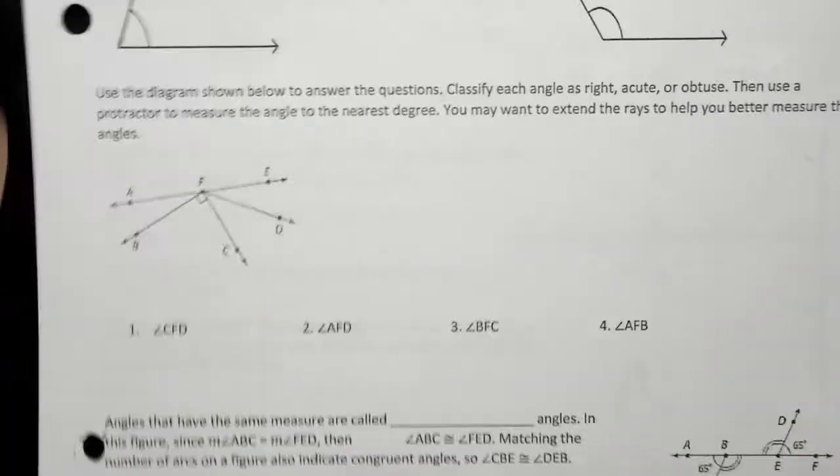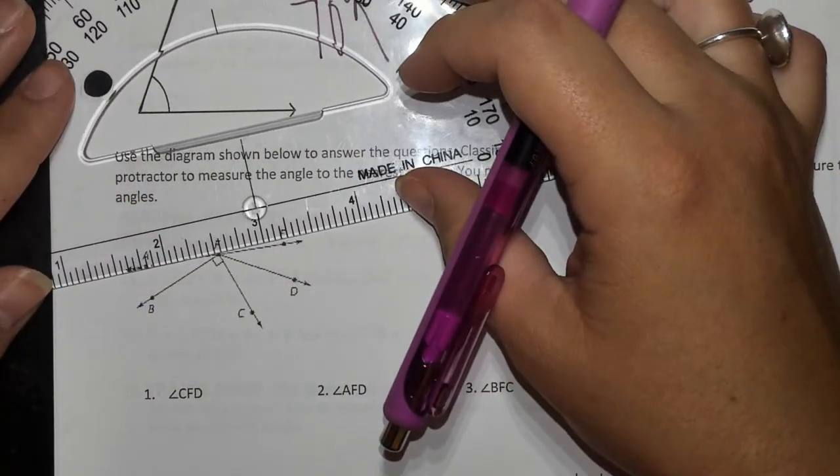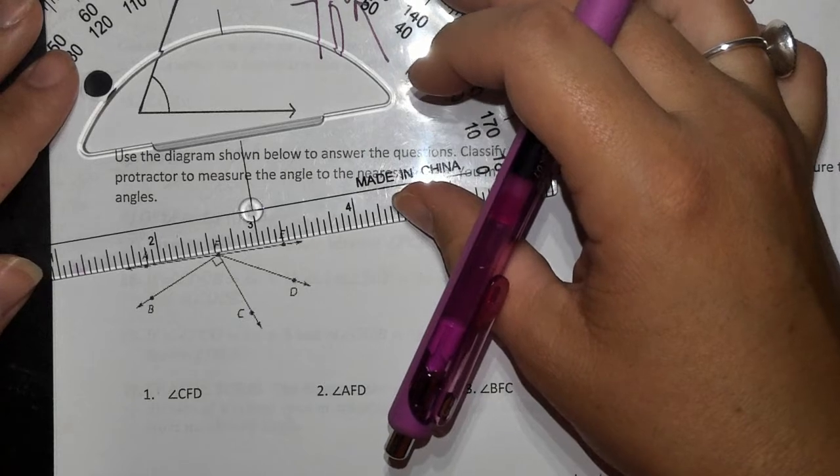All right, so now on the bottom, these four. If I were you, I would go ahead and extend every line in this figure.